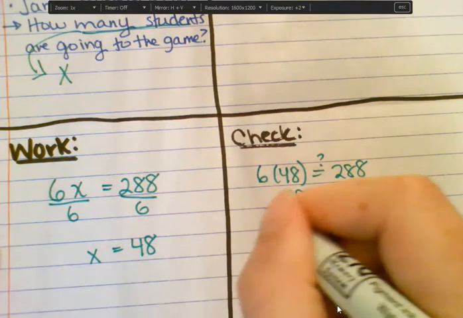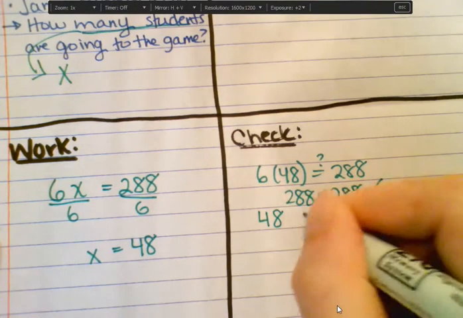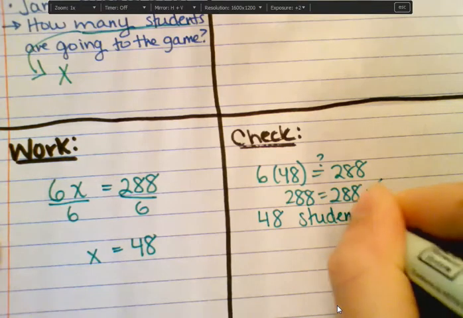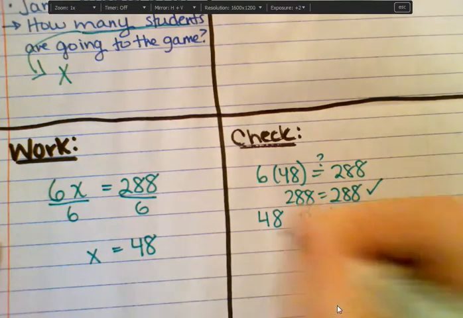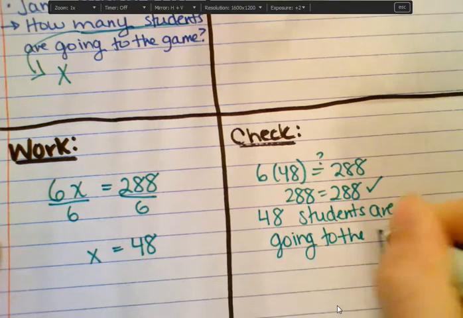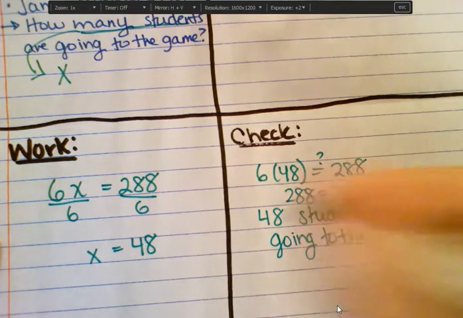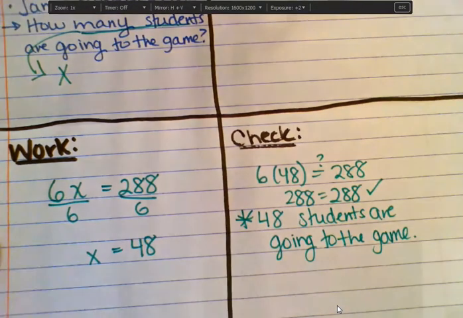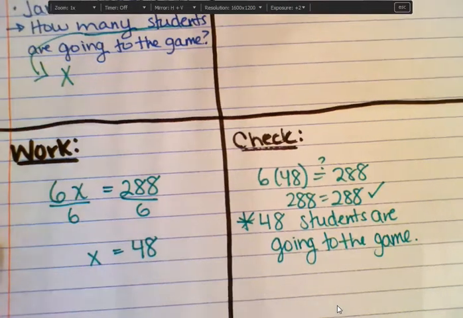So I'm going to say 48 students are going to the game. Okay, all right, so make sure you have that done. You can go ahead and start the practice problems now.